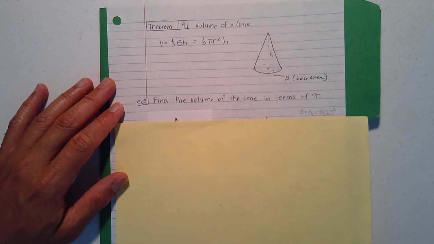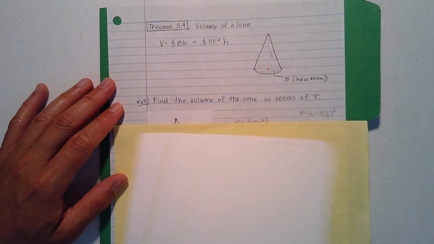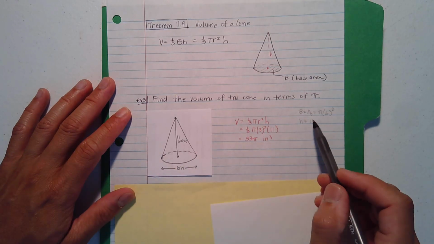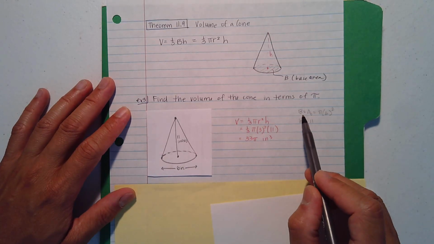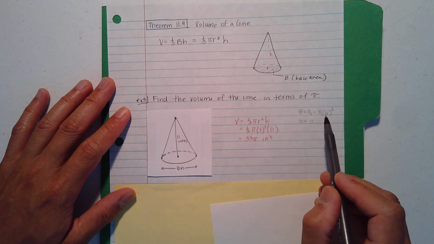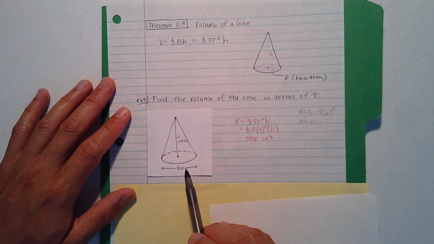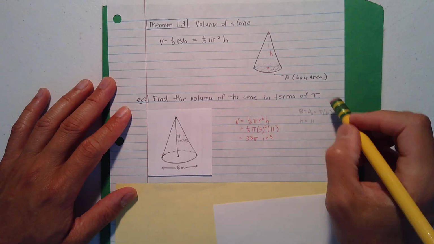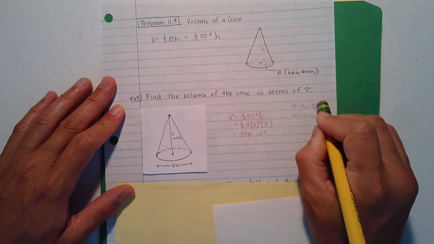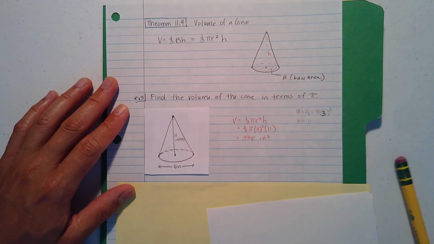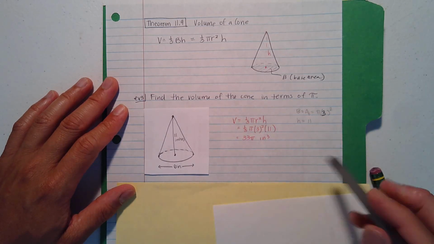Okay, example 3. Find the volume of the cone in terms of pi. I always like to write this on the side. Capital B is the area of the circle, and that is pi r squared.